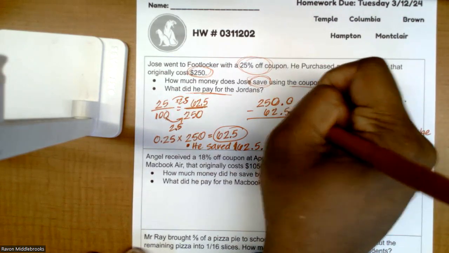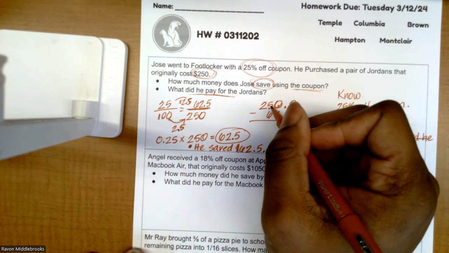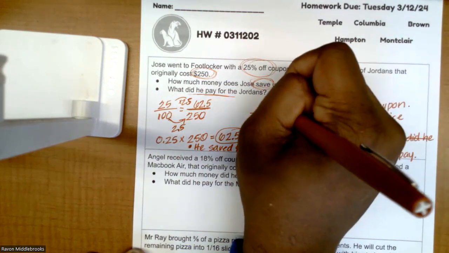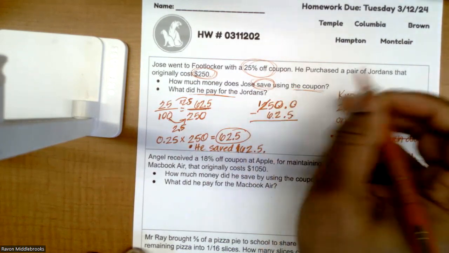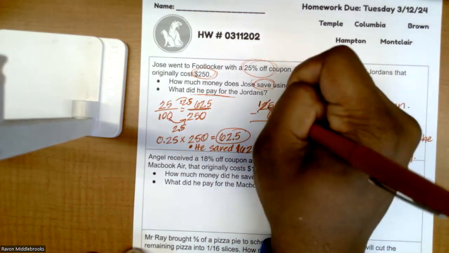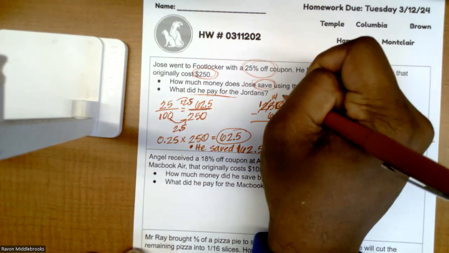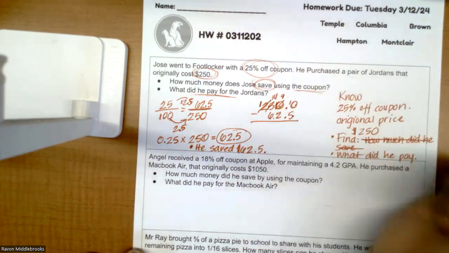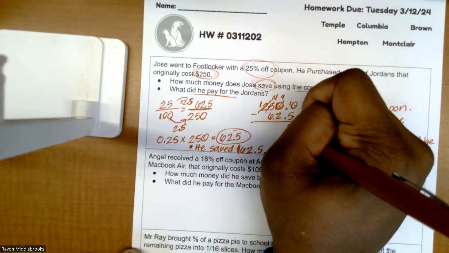0 can't subtract 5, so you go to the next number. 0 can't subtract 2, so you go to the next number. 5 can't subtract 6, so you go to this number, and that's a 1. And then you help everybody out until you get back to 0. So this 15 becomes a 14, and that becomes a 10. That 10 becomes a 9, and then that becomes a 10. Okay? 10 minus 5 is 5.